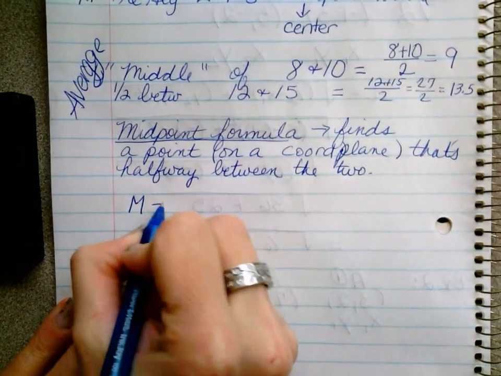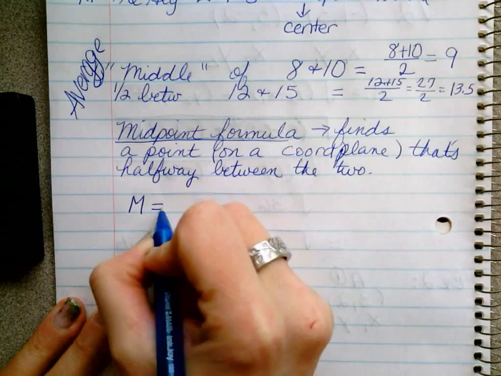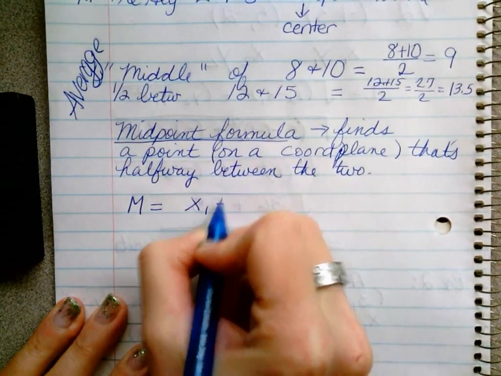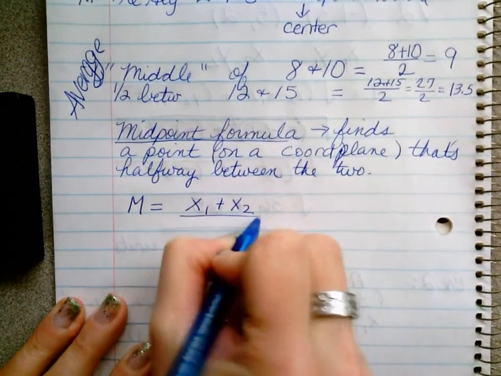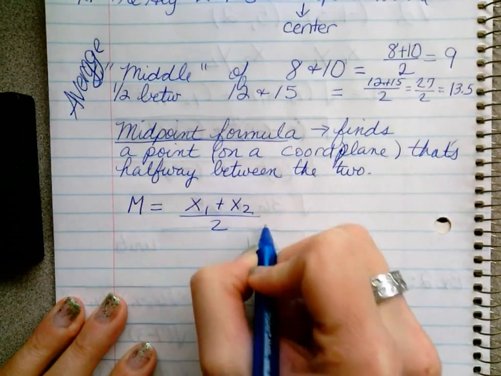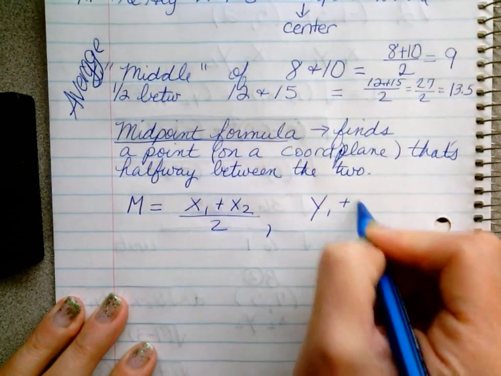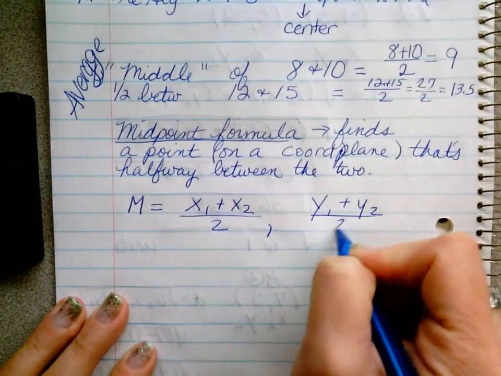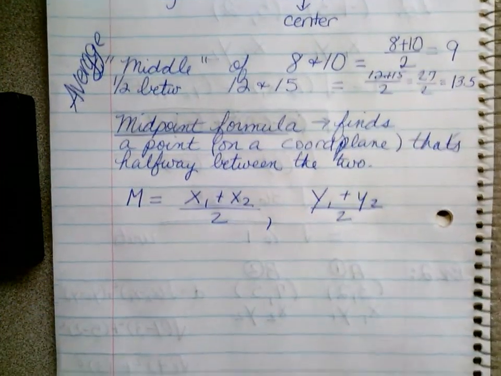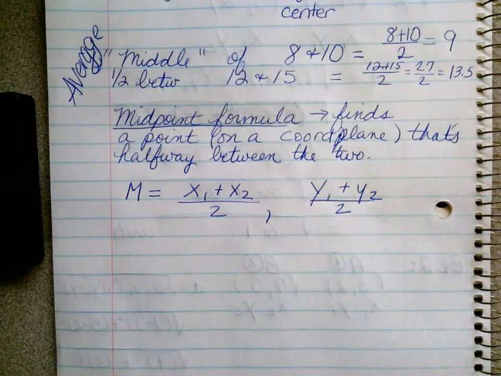The midpoint between any 2 points is the average of the sum of the x's for the x value and the average of the sum of the y's for the y value. This is written algebraically using letters, but don't get scared about this. This is not hard to do.